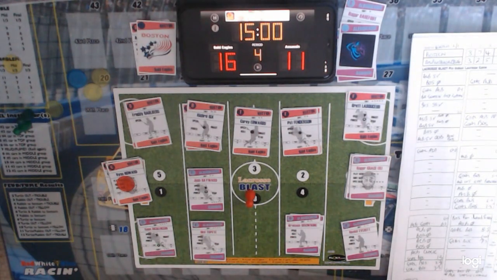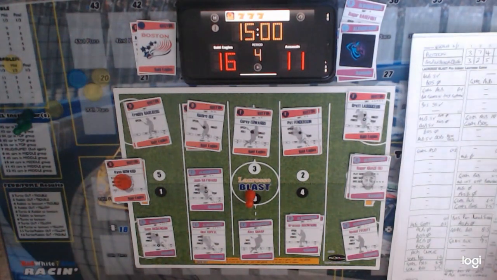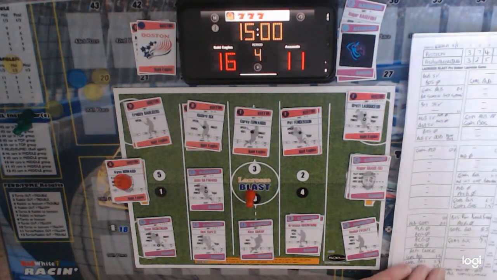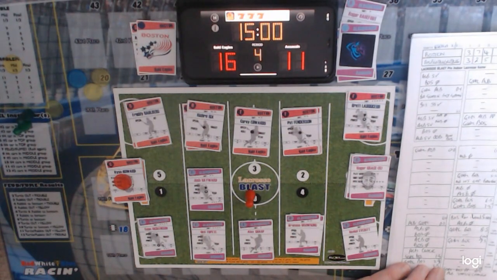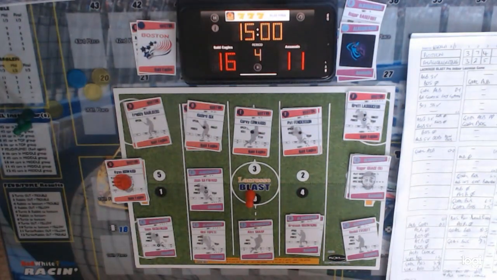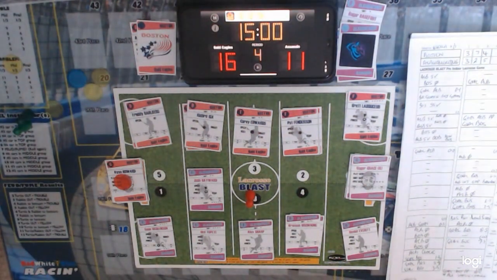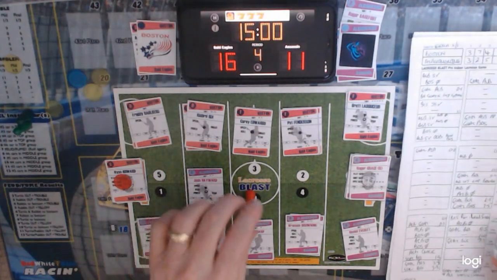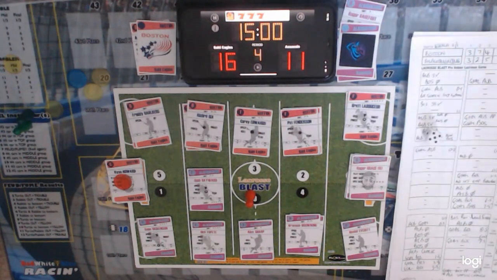And we have a spectacular save. Seven. So shot versus goalie, 2 stars or better, incredible save, and it's a save. So Boston take the shot and miss, and the ball goes to the home team, so it's still Boston who have the ball. Sorry, Albuquerque have the ball.